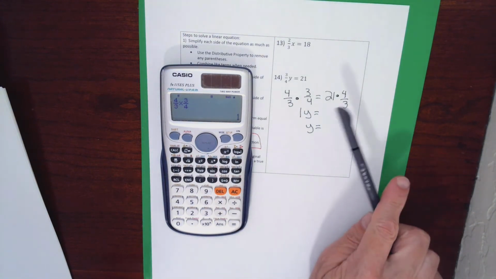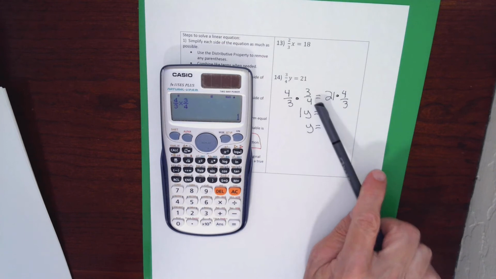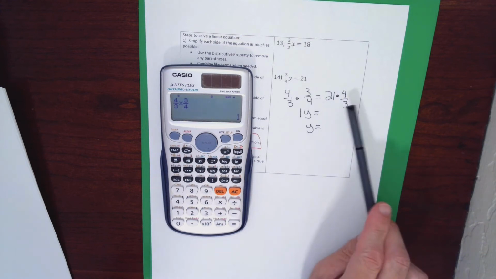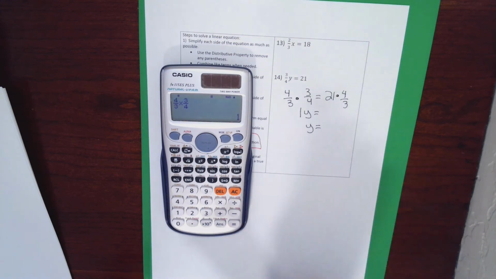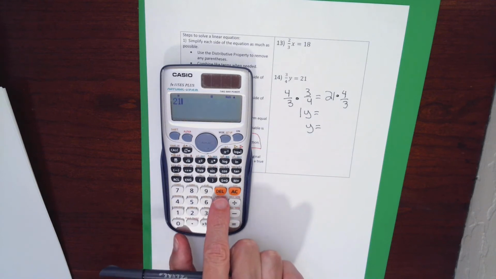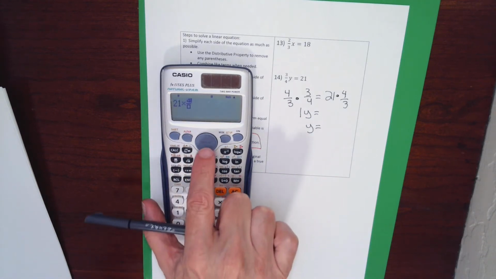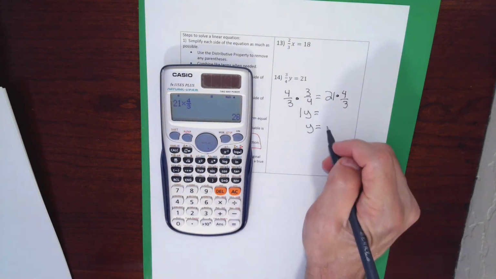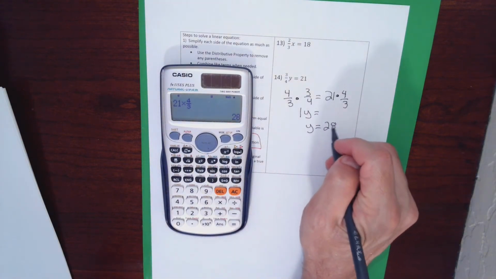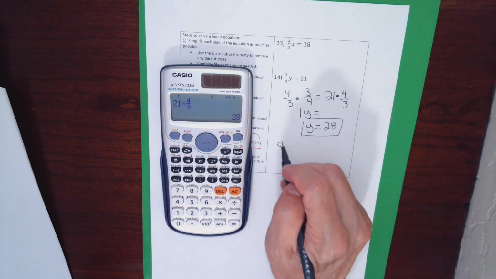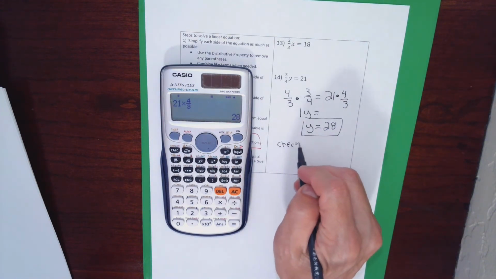I didn't leave myself room to write the 4/3 to the left of the 21, which I kind of wanted to do. But it doesn't matter because multiplication is commutative. It's not wrong to have that 4/3 on the opposite side. And let me be lazy here. I'll go 21 times fraction 4/3. Lazy and accurate and fast. I claim the answer is y equals 28, and I should check because it's not that hard.